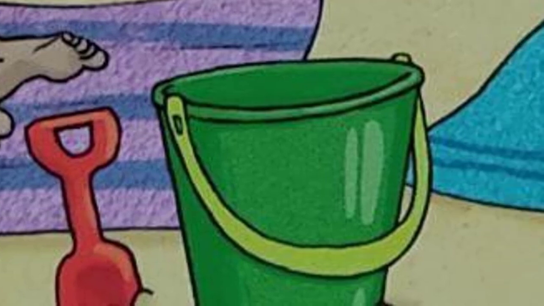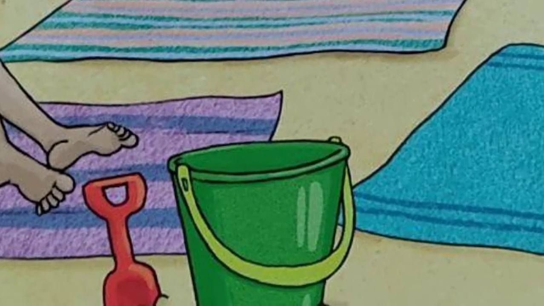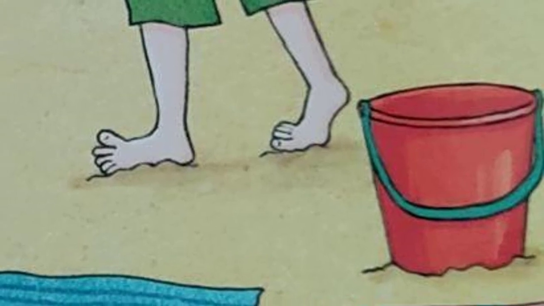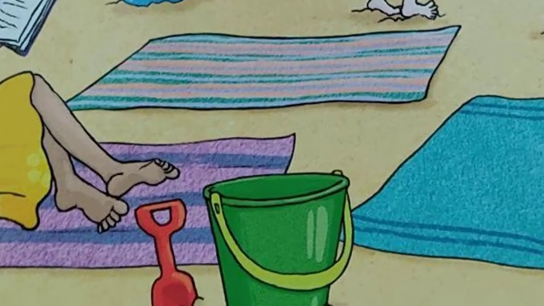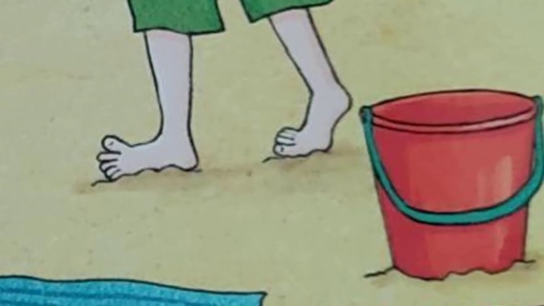Oh, I can see a bucket here. How many buckets can you see here? 1, 2, and 3 buckets. Okay, can you please tell me what color are the buckets? Green, blue, and red.